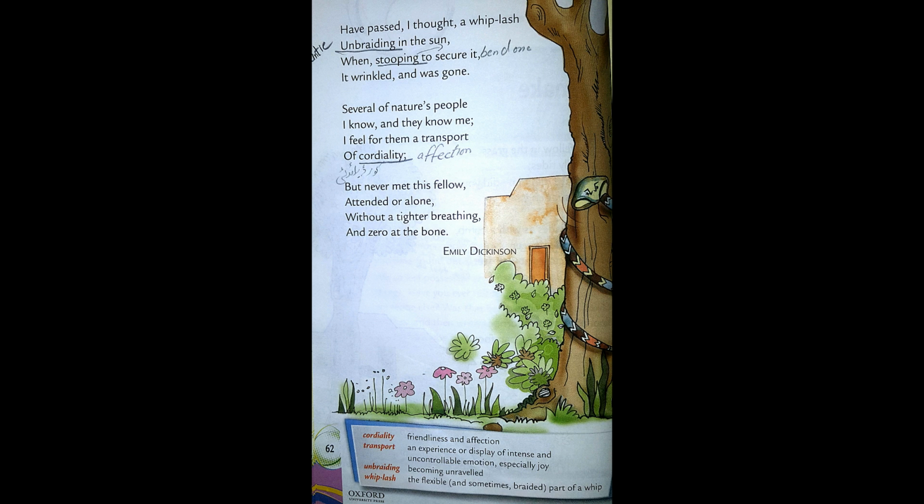have passed, I thought, a whiplash, unbraiding in the sun, when stooping to secure it, it wrinkled and was gone. Several of nature's people I know, and they know me. I feel for them a transport of cordiality. But never met this fellow, attended or alone, without a tighter breathing, and zero at the bone.